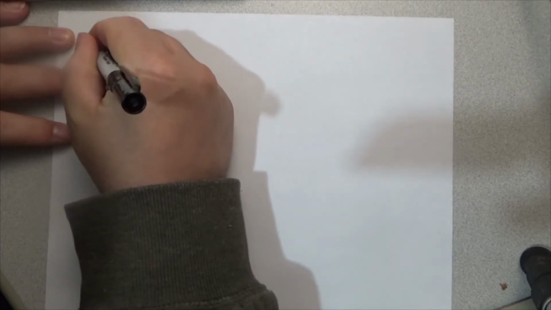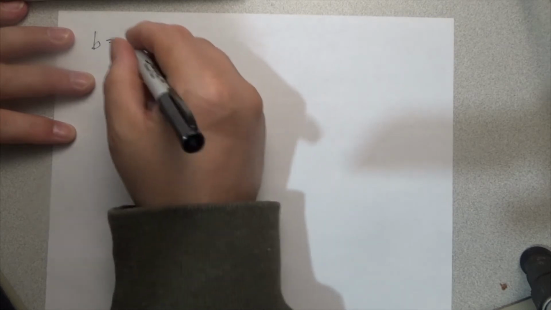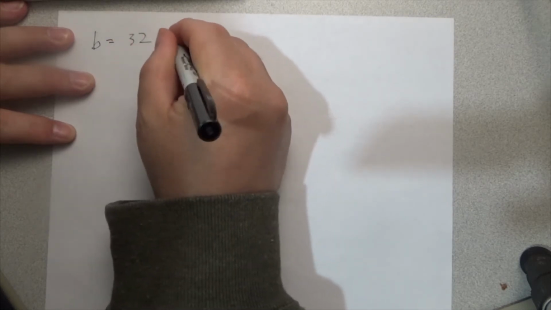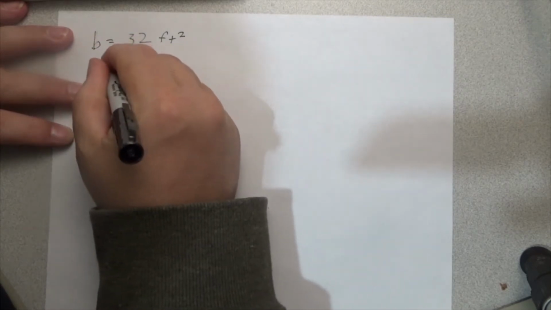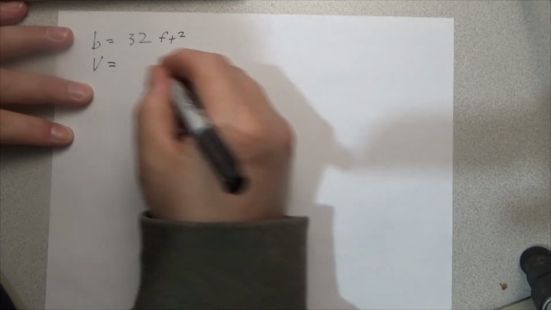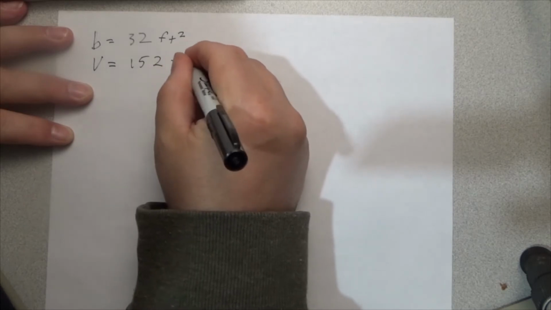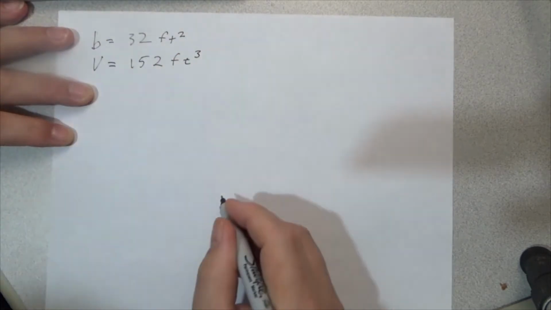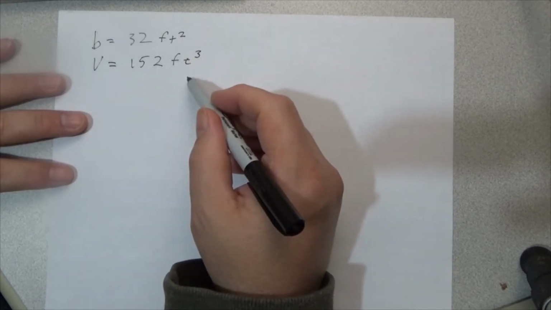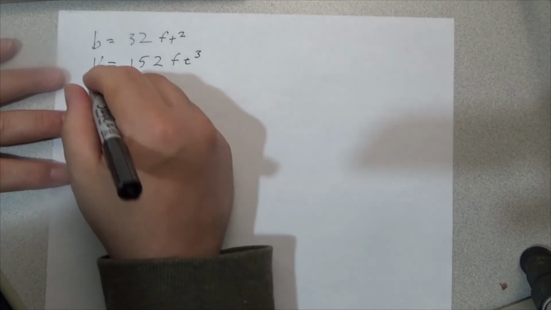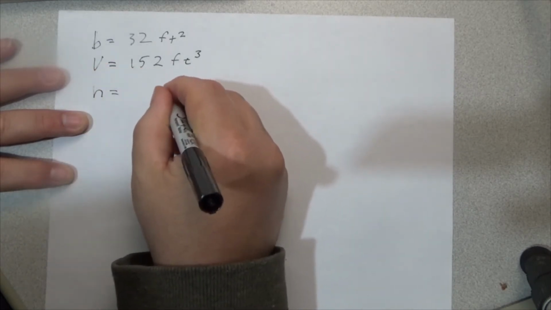So a base area of 32 feet squared and a volume of 152 cubic feet. Now, these units are the same, so when I do this, I'm going to find the height, and it's going to be in feet.